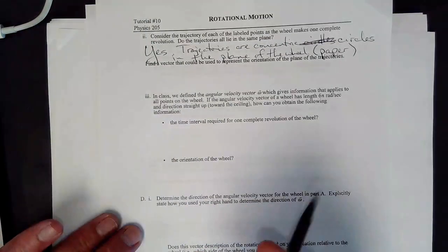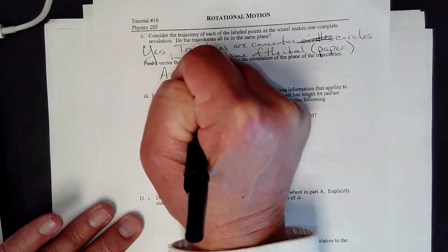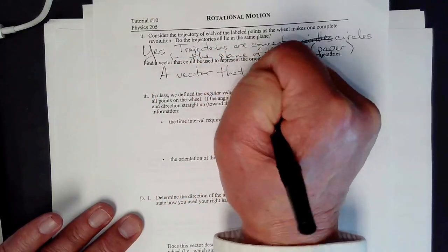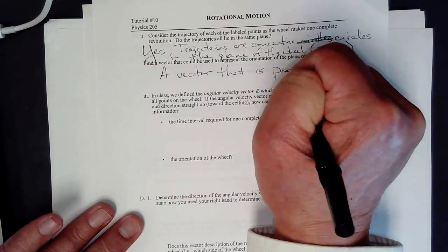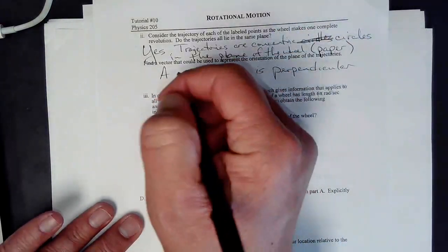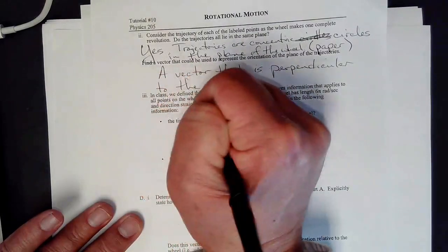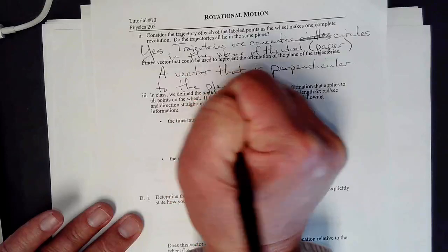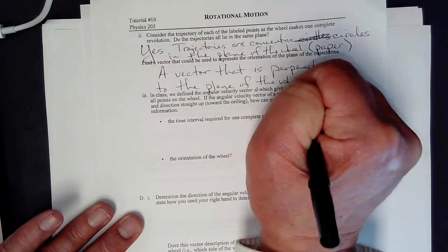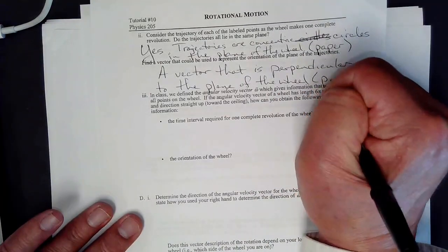And so we want to choose a vector that is perpendicular to the plane of the wheel, or since we're drawing the wheel in the plane of the paper, it would be the plane of the paper.